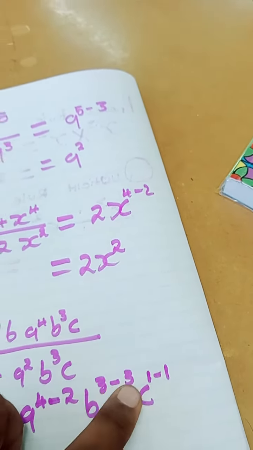So we have c and c, so that means the exponent here is 1. If the exponent is not written, remember the exponent is 1. So that is going to be c to the exponent 1 minus 1. Okay, so what do we get?